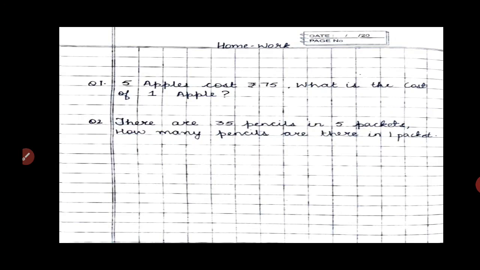Next question. There are 35 pencils in 5 packets. How many pencils are there in 1 packet? So similarly, information about 5 packets is given to us and we have to find out about 1 particular packet. Again, what will we have to do? We have to divide. Okay, children, practice these questions in your notebook properly.